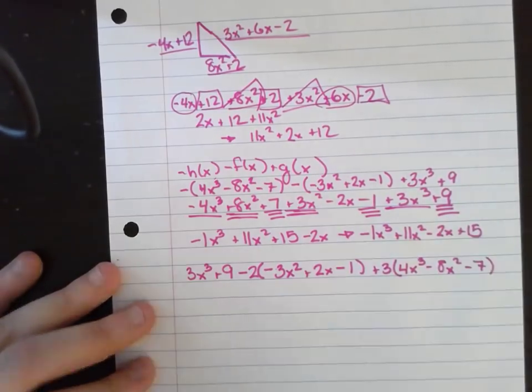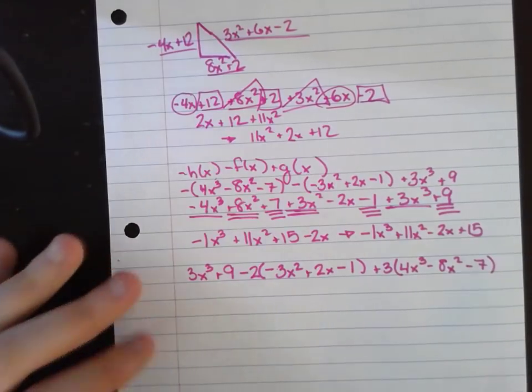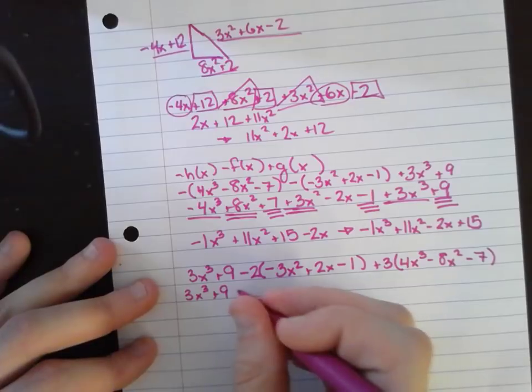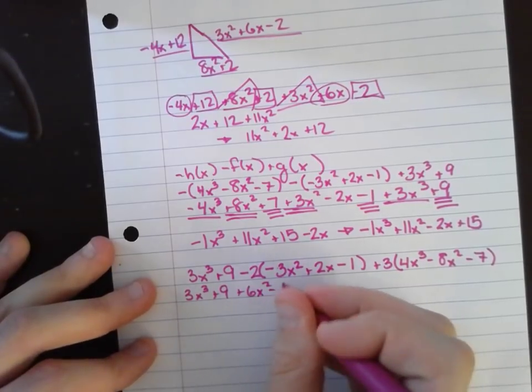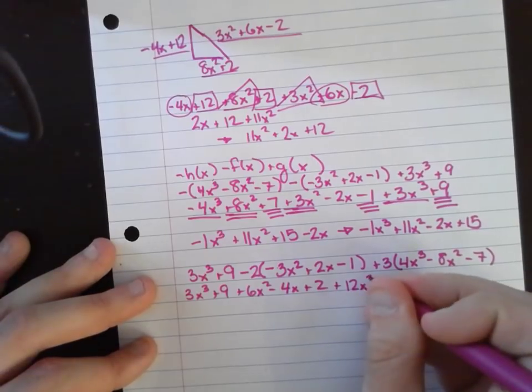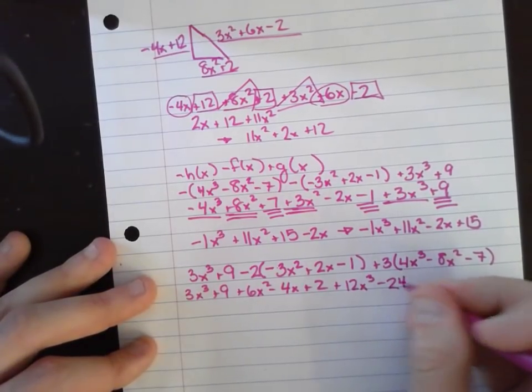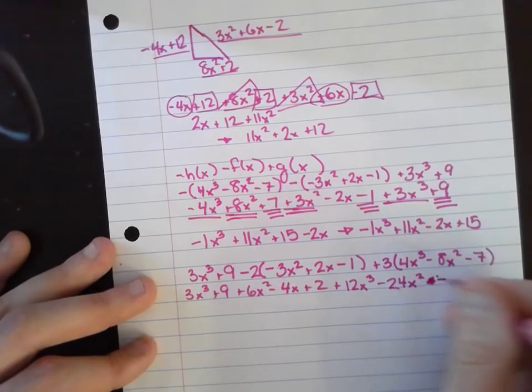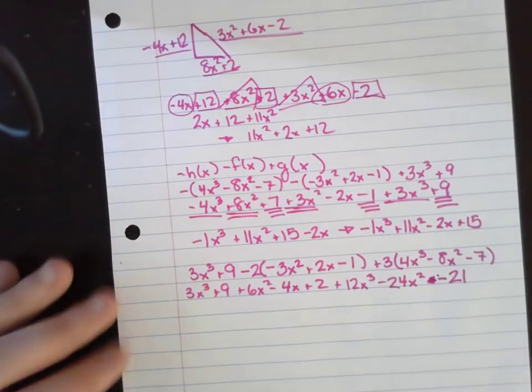I get it. Very tedious, but you get the picture. So I'm going to go quickly, and hopefully I'm not going to make a mistake. That's plus 6x squared minus 4x plus 2 plus 12x cubed minus 24x squared plus, minus 21. Yeah, minus 21.